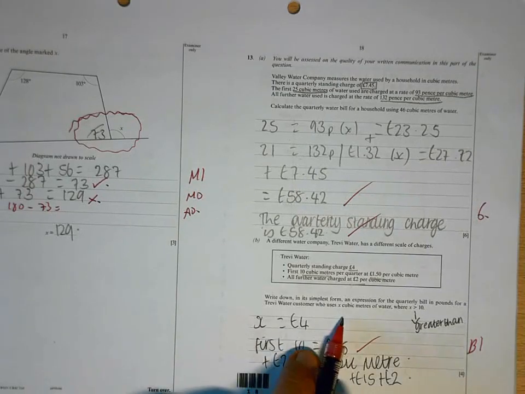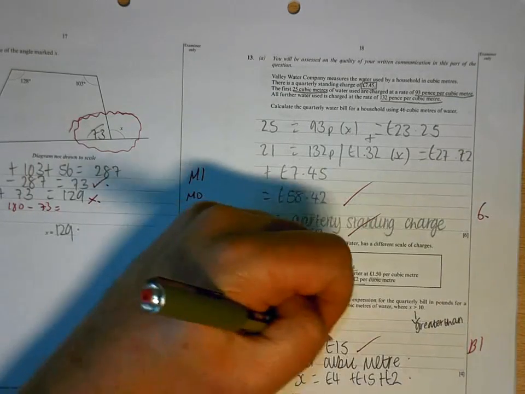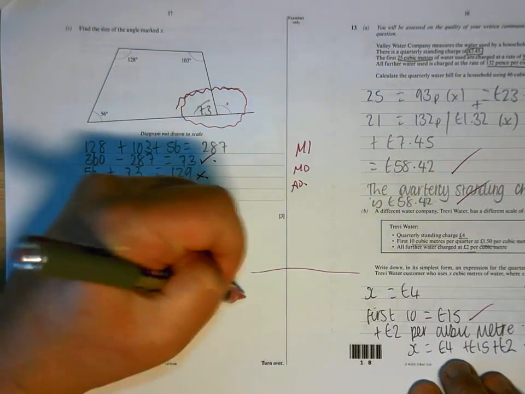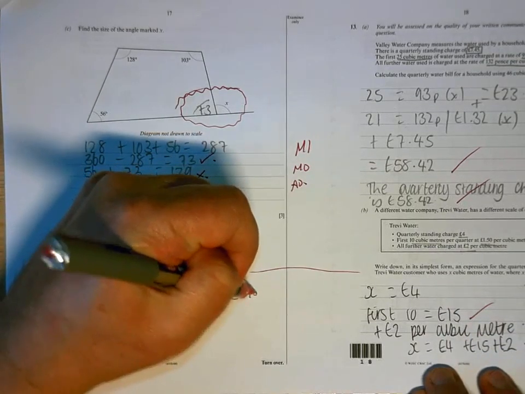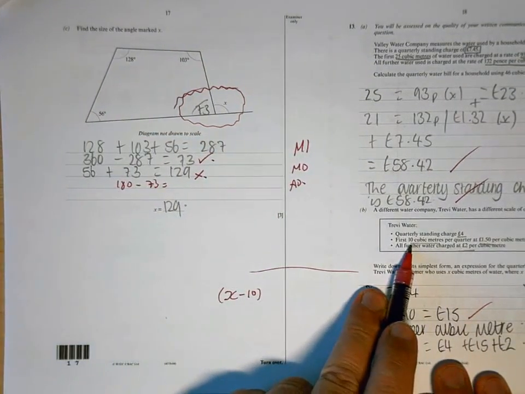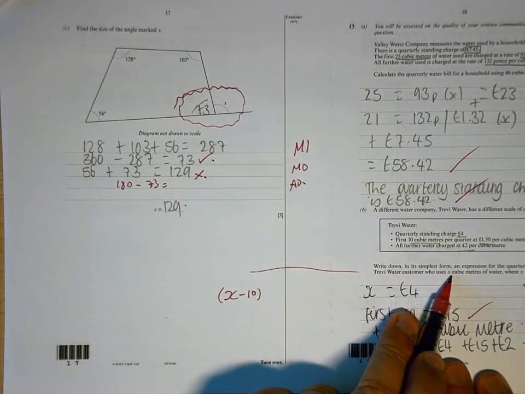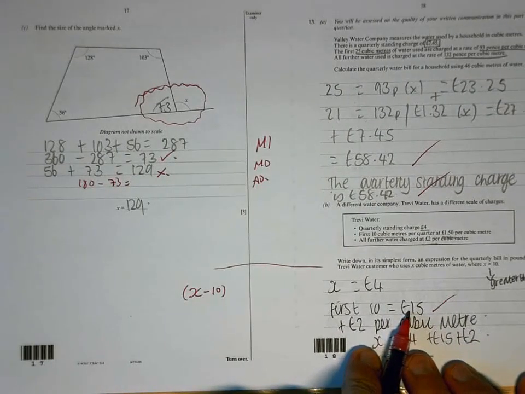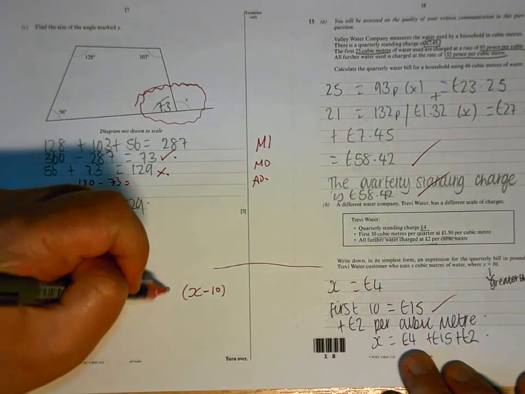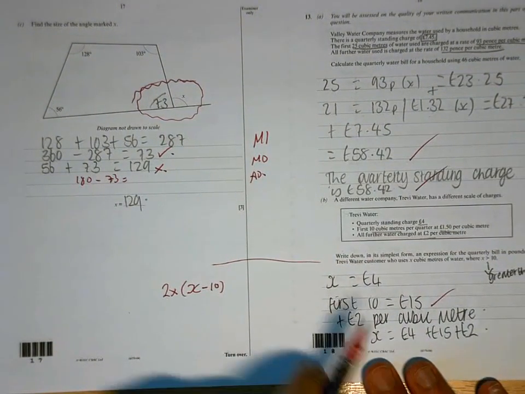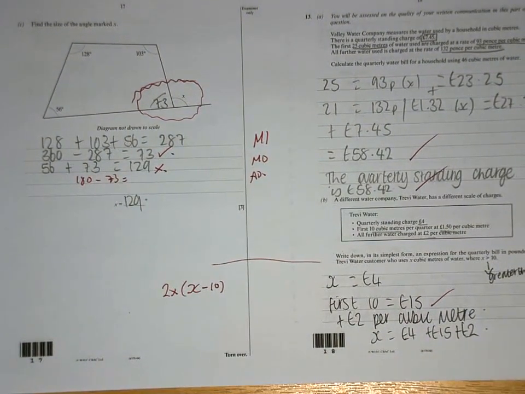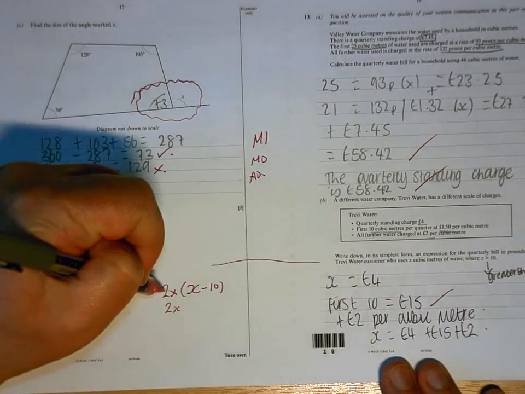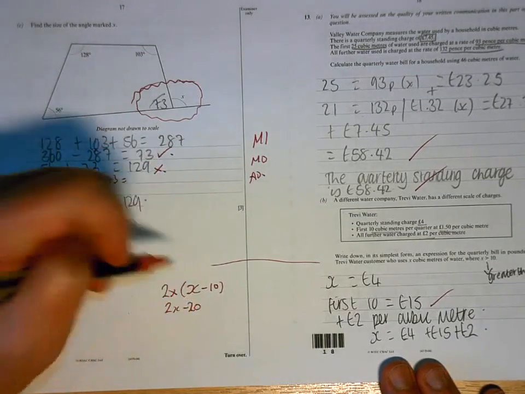water they've used. Now if this customer has used X, what you have to do is say, right, well, they have used X less the original 10. So they've used X cubic meters in total, but the first 10 have already been charged in that 15. So what they've got left, they then multiply by 2, because it's £2 per cubic meter. So then you can do 2 times X is 2X, 2 times negative 10 is negative 20.